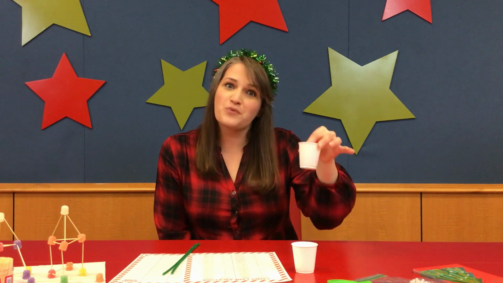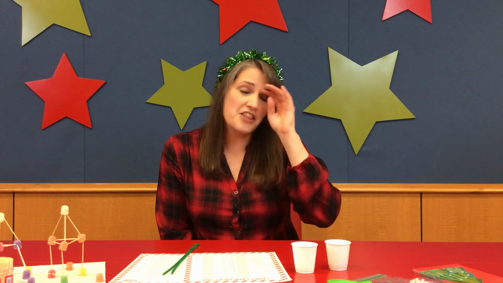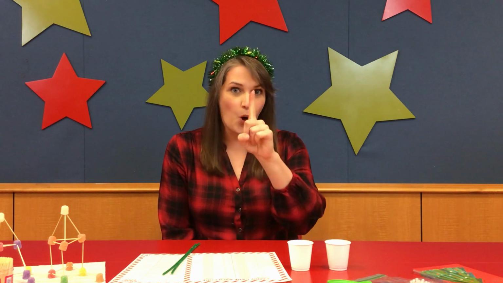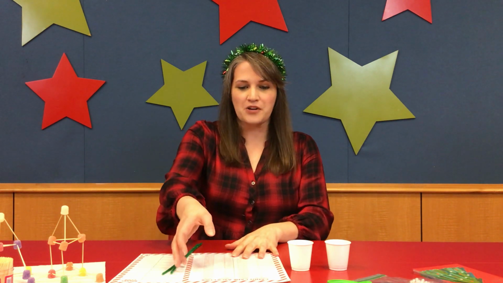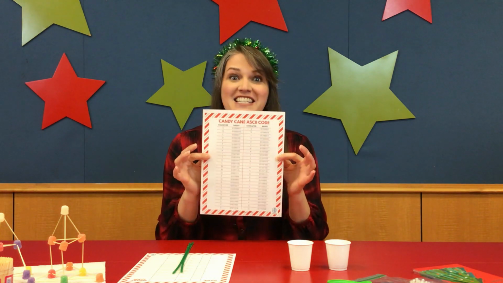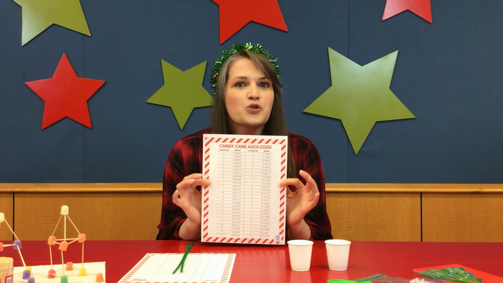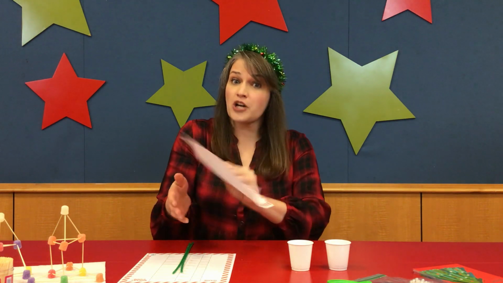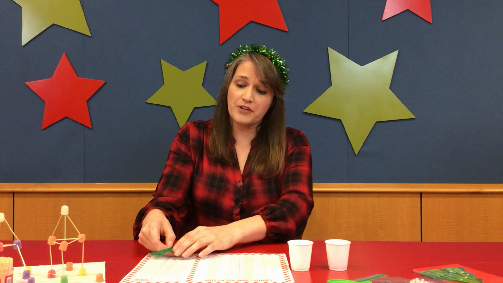So we're going to spell the word library using binary code, and we're going to have the red beads represent the number 0. And we're going to have the white beads represent the number 1. And we're going to use our special candy cane binary decoder that's in your project pack to create the word library using those beads.